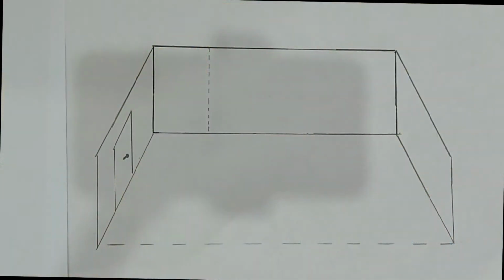So the first thing you need to do when you create a wallpaper project is measure the wall. And this is a bite-sized video to show you how to measure the wall and the reasons why we go a little bit bigger than the exact dimensions. So first of all, get your tape measure out.